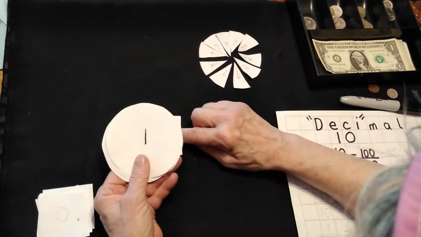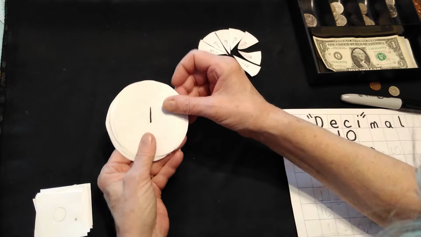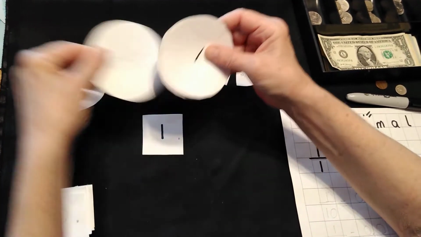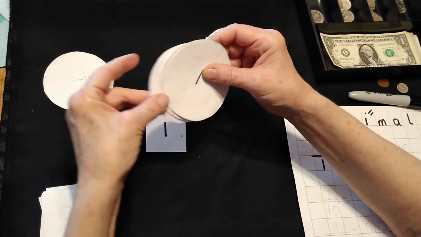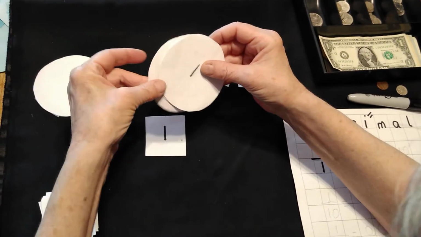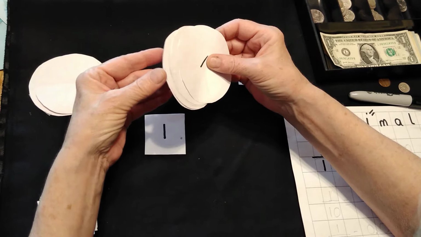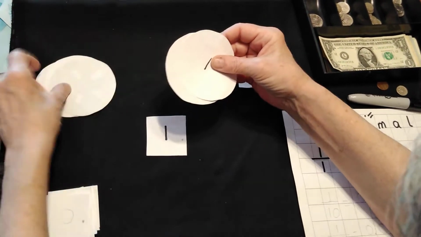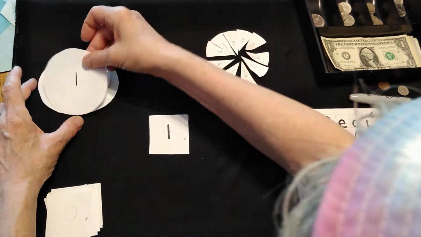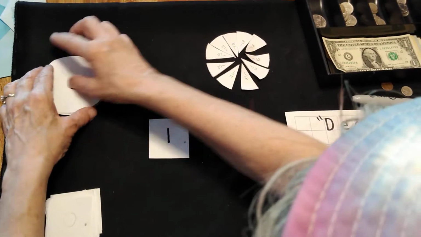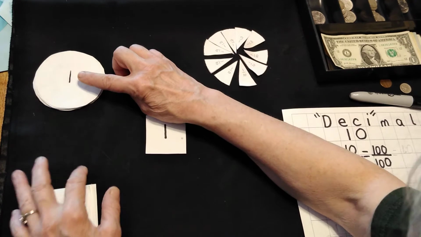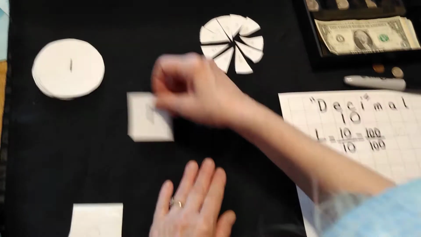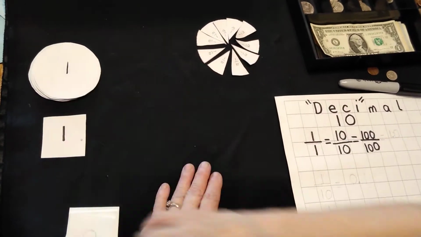But what if I were to take this 1 10 times? 1, 2, 3, 4, 5, 6, 7, 8, 9, 10. Now I have one group of 10 units or 10 wholes. I'm going to put my 1 here.